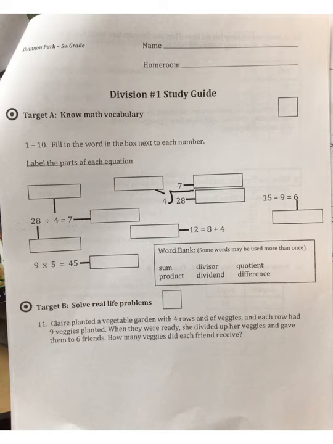Friends, so I'm here to walk you through your Division 1 study guide. Just like our multiplication study guide, it's going to look a lot like your test that you'll be taking on Monday if you're cohort A and Tuesday if you're cohort B. So the first thing is all about vocabulary.